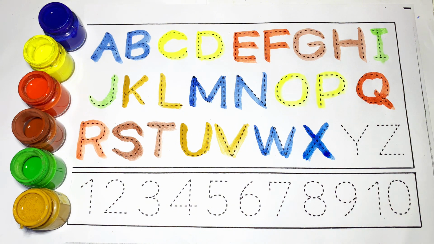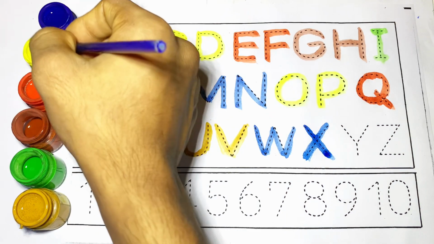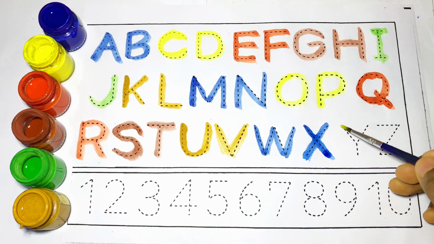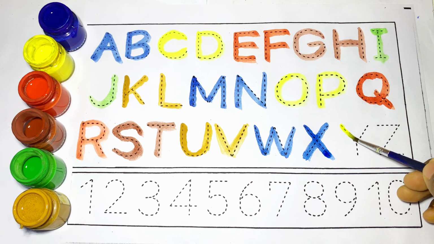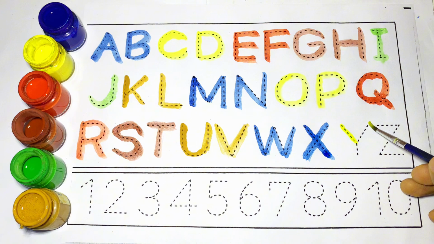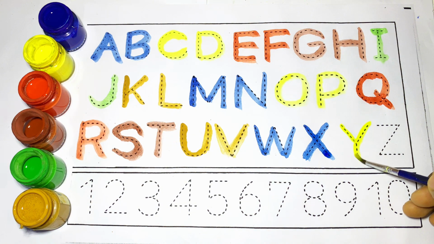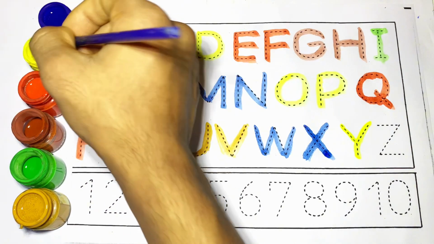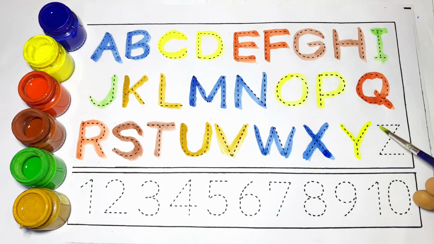Kids, write Y. Y for yak. The alphabets of Y. And use yellow color. Kids, again use yellow color and draw Z. Z for zebra, Z for zoo. The alphabets of Z.